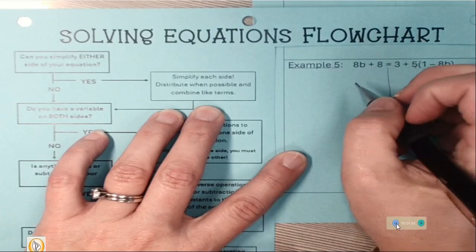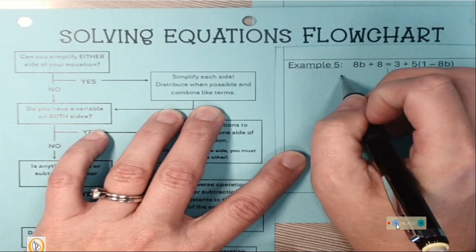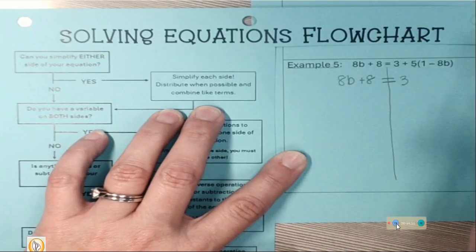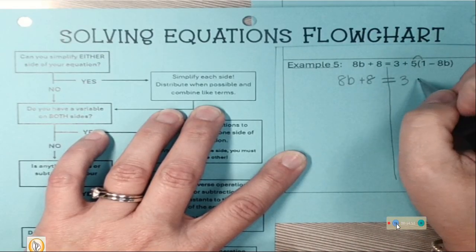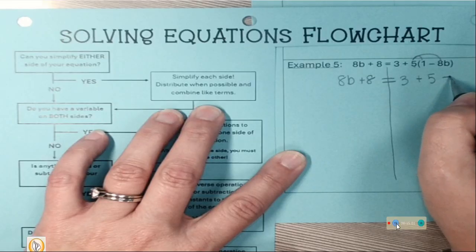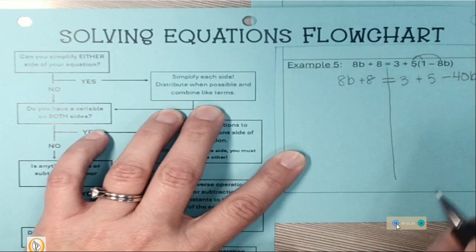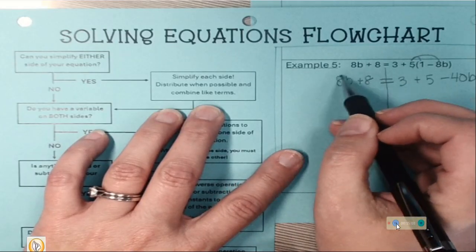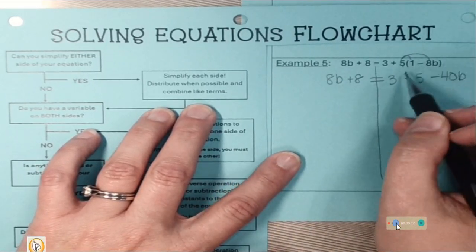All right. There's your equals. 8b plus 8. You're going to bring down your 3. What is 5 times 1? What is 5 times a negative 8b? Negative 40b. All right. Have you finished simplifying both sides? This one's okay. Is this one simplified?